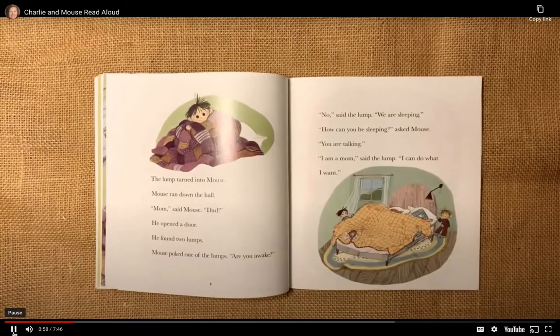The lump turned into Mouse. Mouse ran down the hall. "Mom," said Mouse. "Dad." He opened a door. He found 2 lumps. Mouse poked one of the lumps.